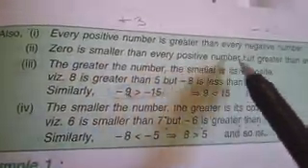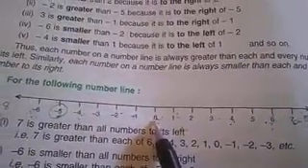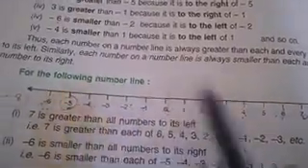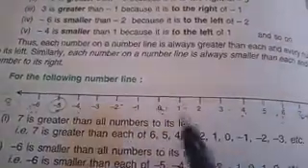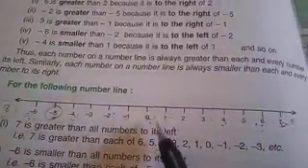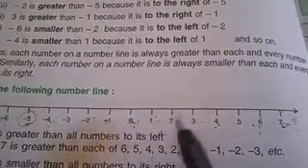Zero is smaller than every positive number but greater than every negative number. If you see the number line, 0 is smaller than every positive number. These are positive numbers and this is 0. So 0 is to the left of all the positive numbers, so we say that 0 is smaller, and positive integers are to the right of 0. So we say that positive integers are greater than 0.